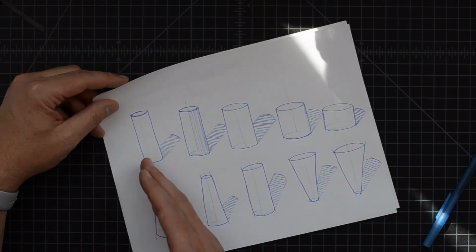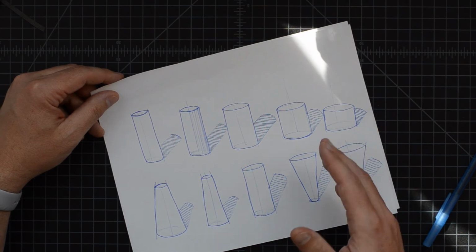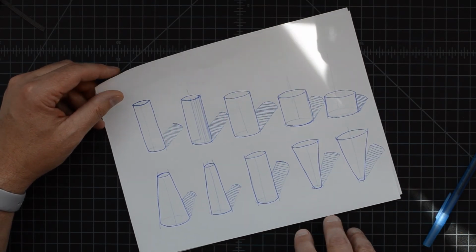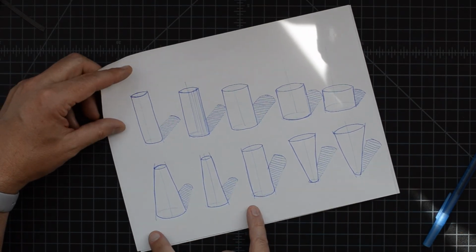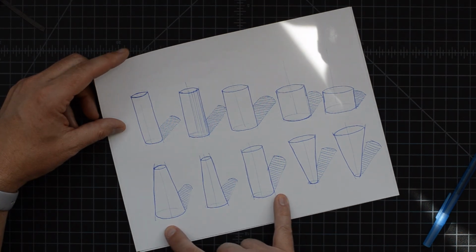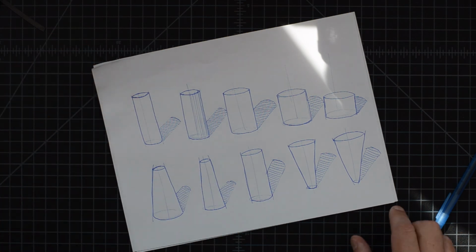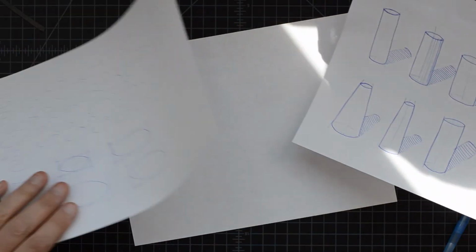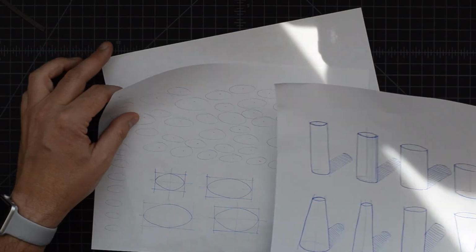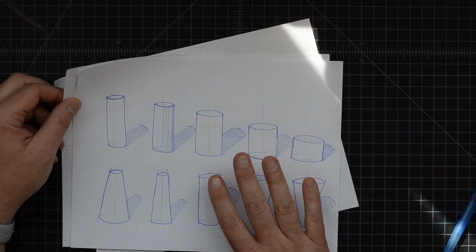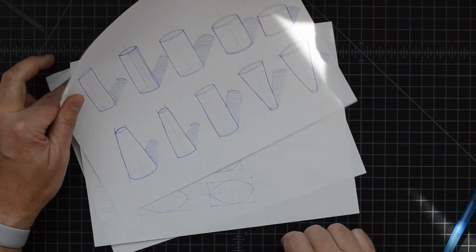Then I get over here and I've got 5 cylinders of different height and width. And then here I've practiced turning those into cones of deliberately changing sizes. So by the end of that activity, you're arriving at this, and this, and this.